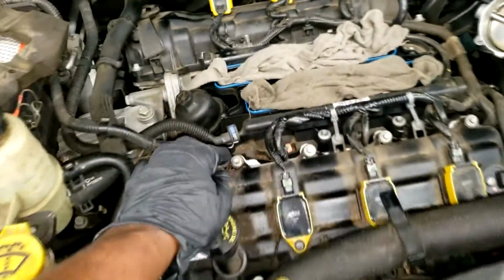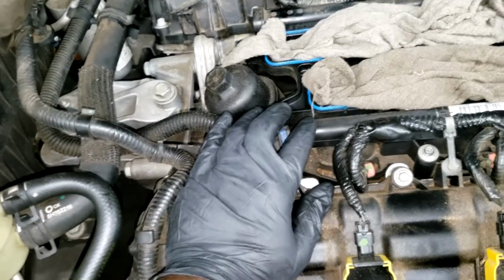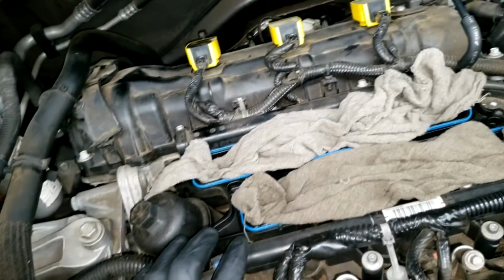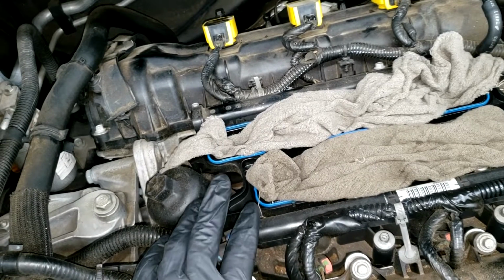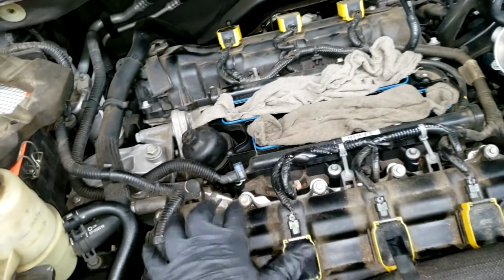Alrighty guys, real quick. Y'all saw that shorts video. I'm gonna go ahead and make a long video so we can talk. Remember I told y'all this customer came in for a misfire. She had the code P0303. That stands for cylinder number 3. That's a misfire. Now guys, this is a V6 engine.